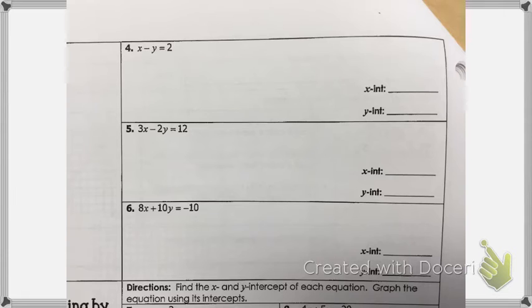No, it's when y equals 0. So check this out. When y is 0, what happens to this whole minus y junk? Nothing. It's gone. So when y is 0, x is 2. So the x-intercept is (2, 0).